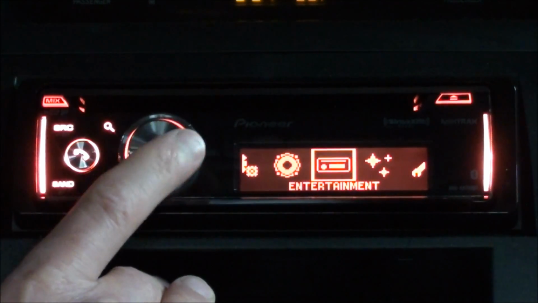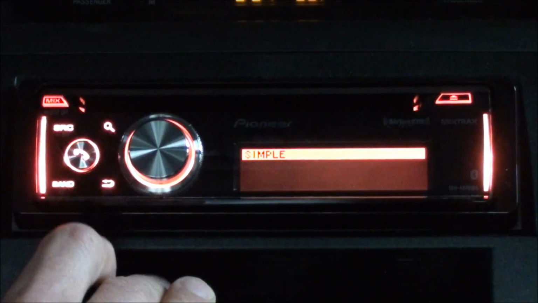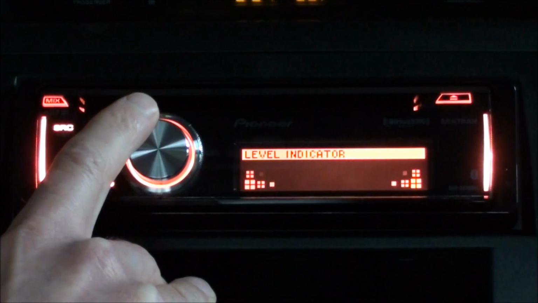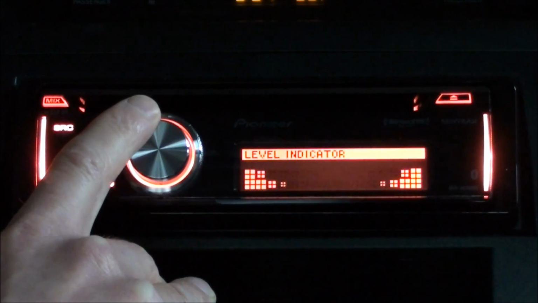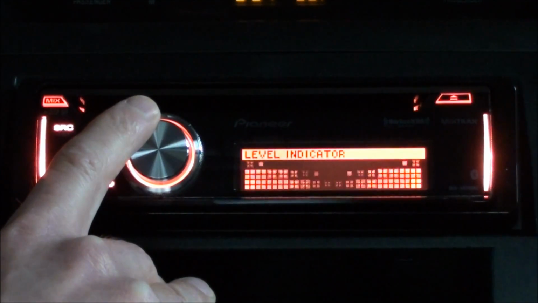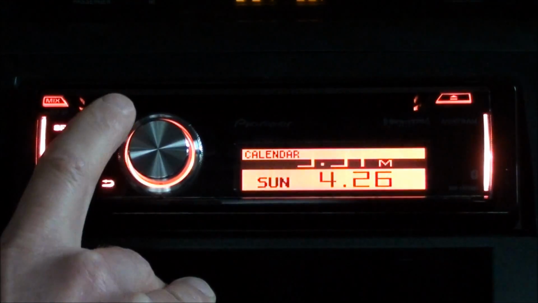Entertainment. I believe this is a pretty simple setting, and all that does is you could choose between simple, spectrum analyzer, or level indicator, and that's what it's going to do. Probably after a few seconds, after you change something on your stereo, like change the station or change the song, it'll tell you what it is for a little bit, and then it'll likely jump to this until you do something else.